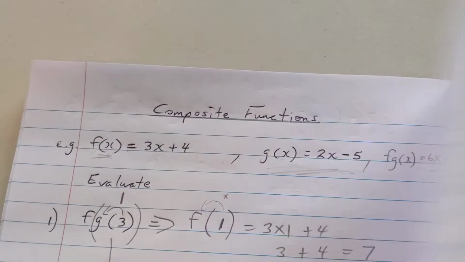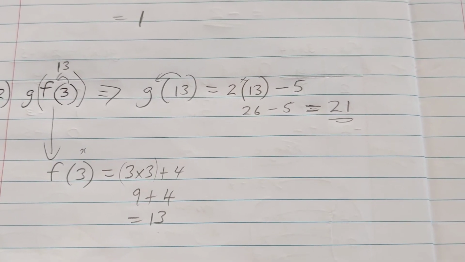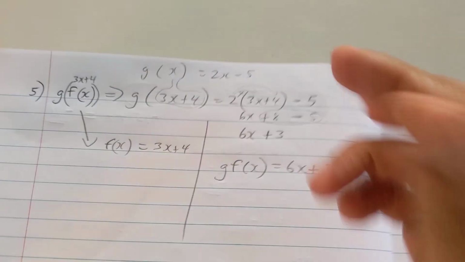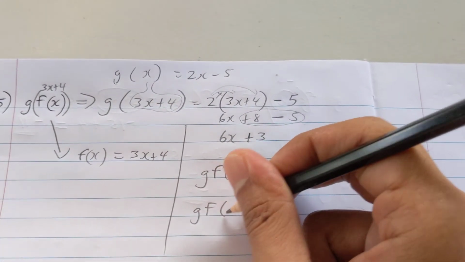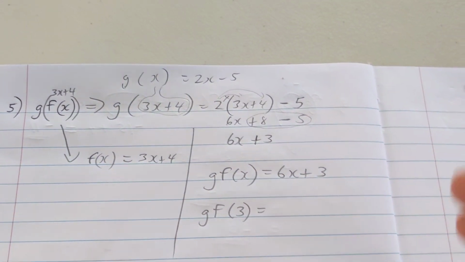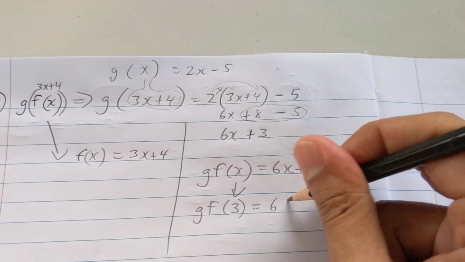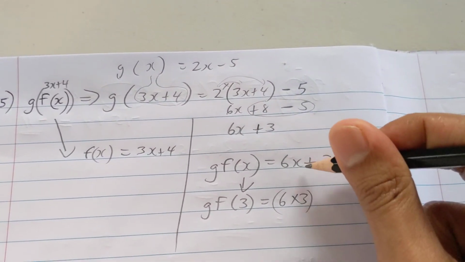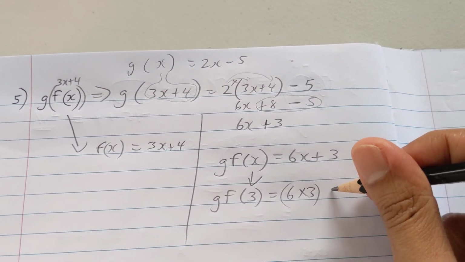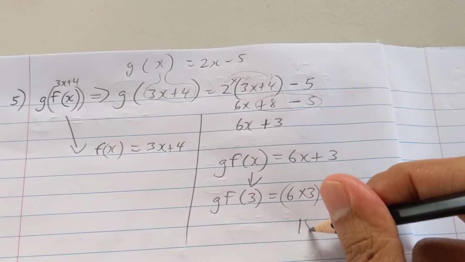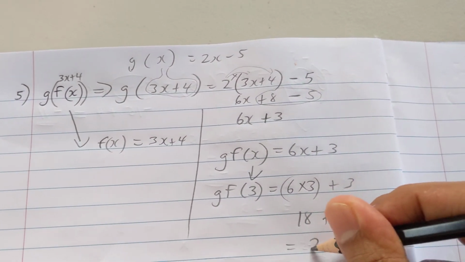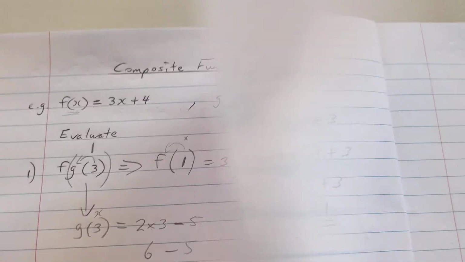And just like before, I already worked out gf at 3. We know the answer is going to be 21. Let me see if we're getting it with our gf at x function. So in this function, I'm going to replace x with 3. So I'm going to get 6 times 3, because I'm replacing x with 3, plus 3. 6 3s are 18, plus 3, and I get the same 21 that I got when I did this one here, if you notice.